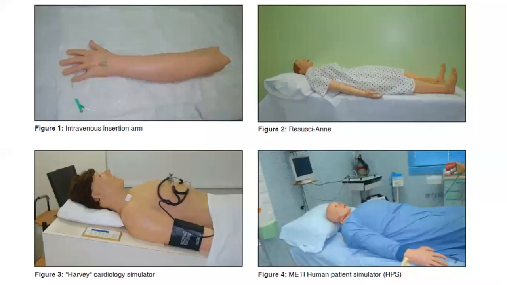These are some of the models, and you can say that the simulations are, for example, the intravenous injection arm. All of them should be present at different schools, specifically in the sciences which involve the health sciences, like nursing, MBBS, BDS, or DPT, as they are all involved directly with the patient.